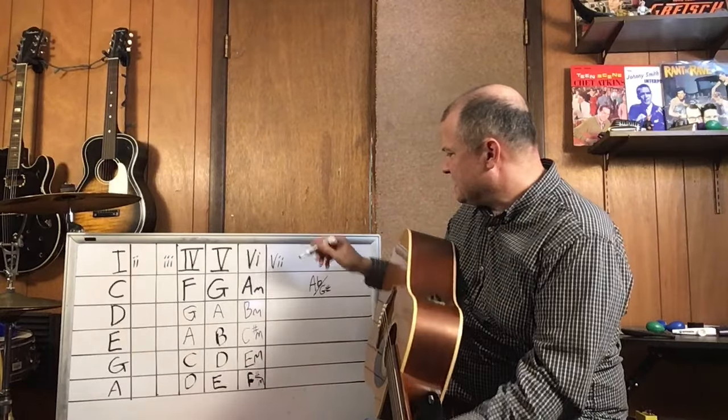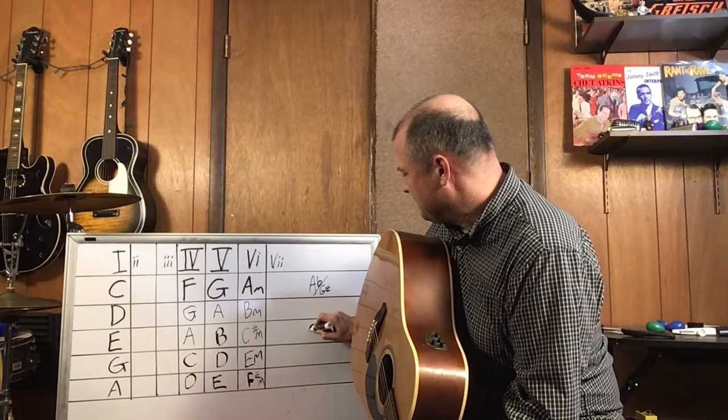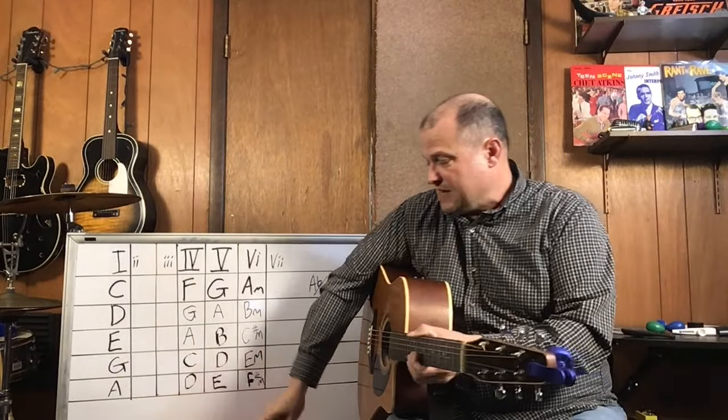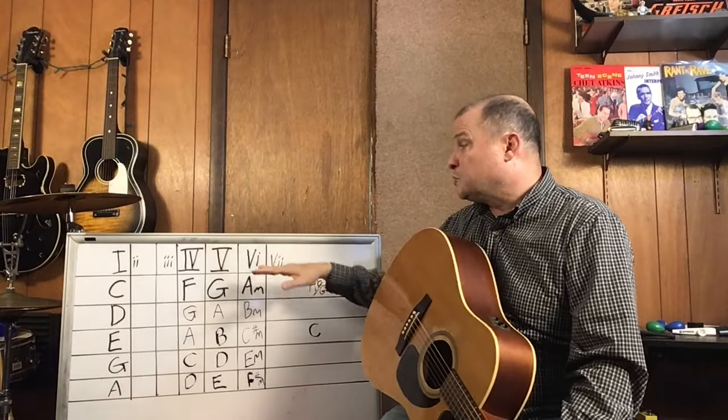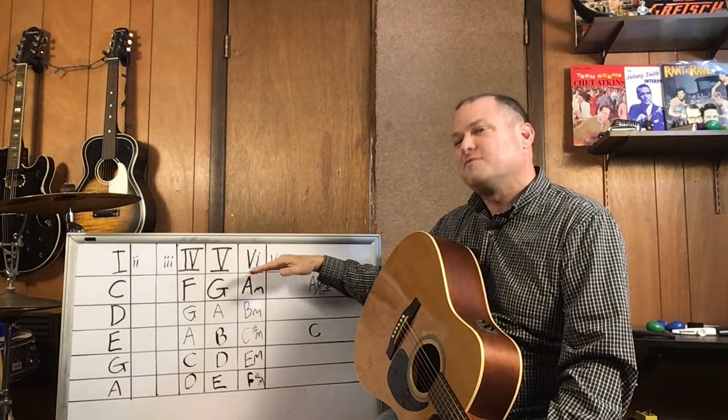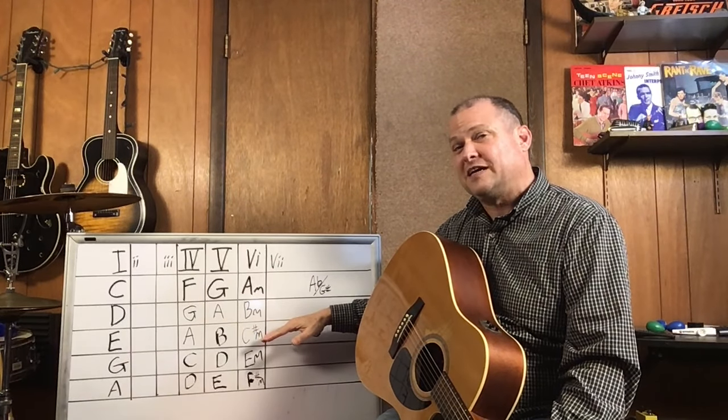C, it's going to be a C chord. That is going to be the weird chord in "Walkin' After Midnight." So when there are weird chords, you have to figure out how it is weird in the key that I'm in, and then figure out where it falls in the other key.